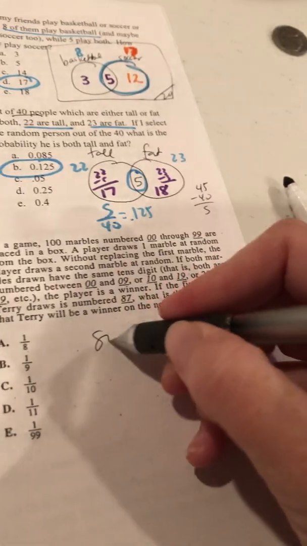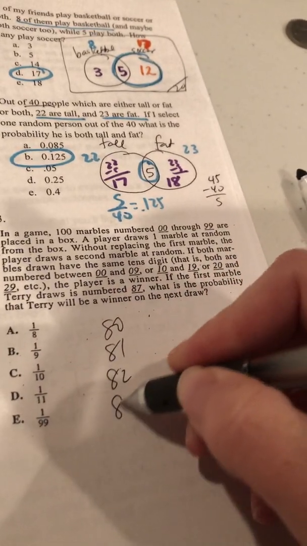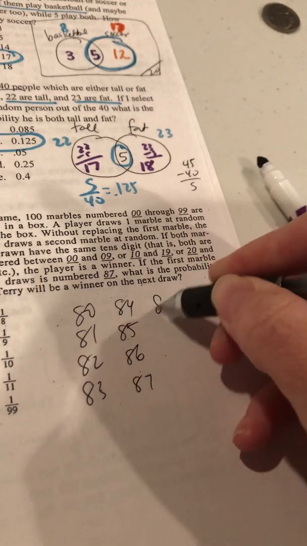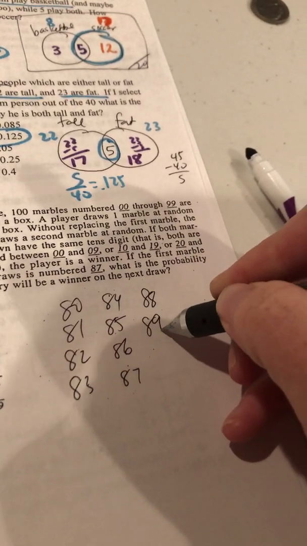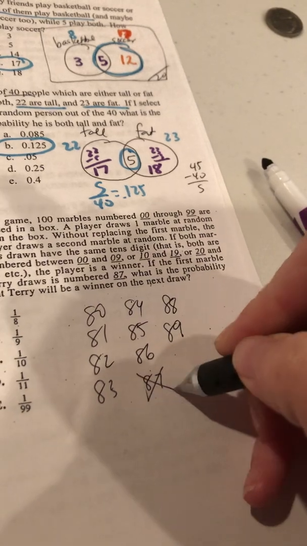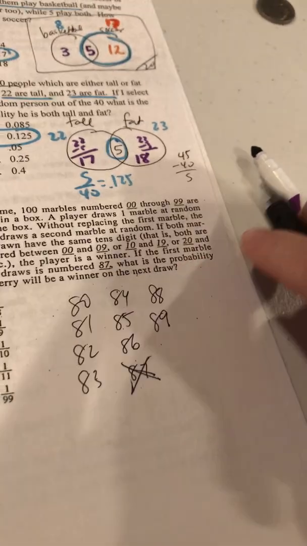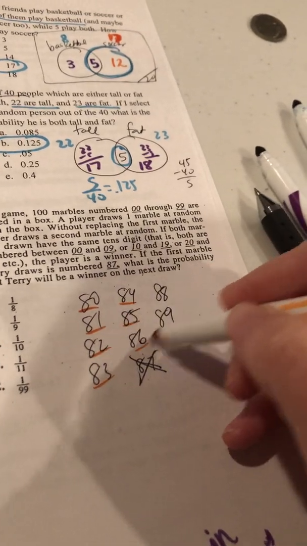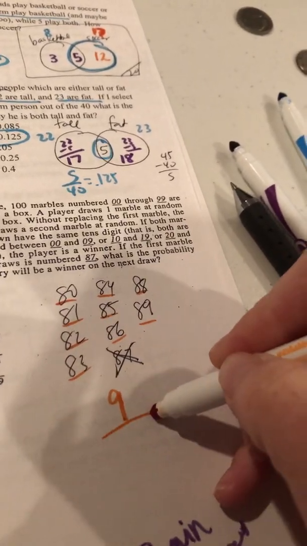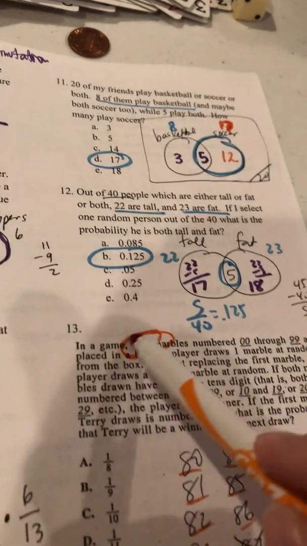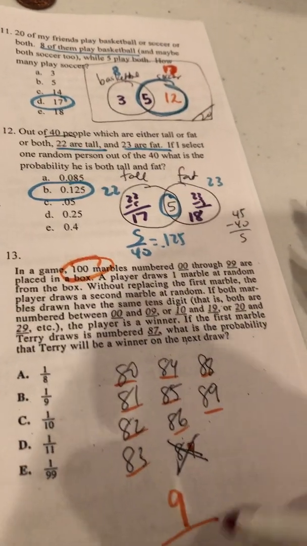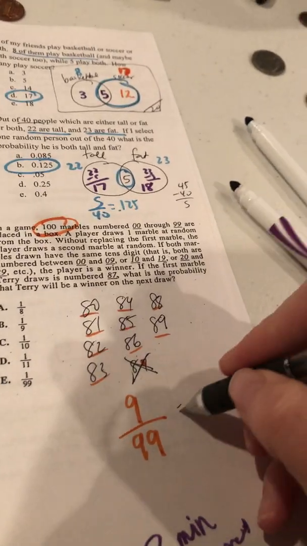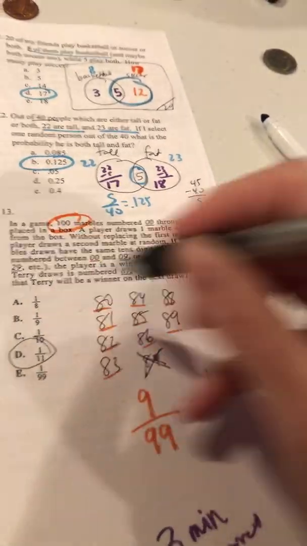So it's got to be 80, 81, 82, 83, 84, 85, 86, 87, 88, 89. But he already got 87, so it can't be that, right? And so then we've got 1, 2, 3, 4, 5, 6, 7, 8, 9 options out of how many? 100. But he already took out that 87. So there's only 99 marbles now. So when I reduce that, that's 1/11, which is why it's D.